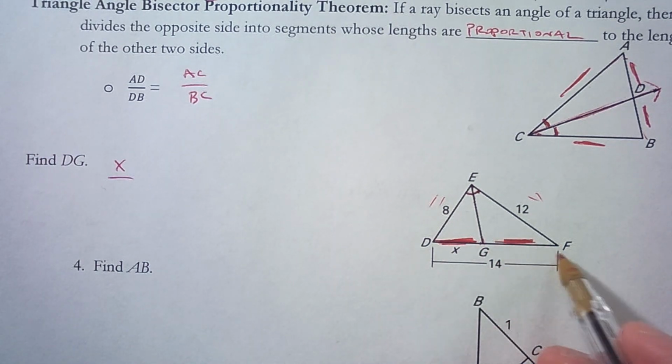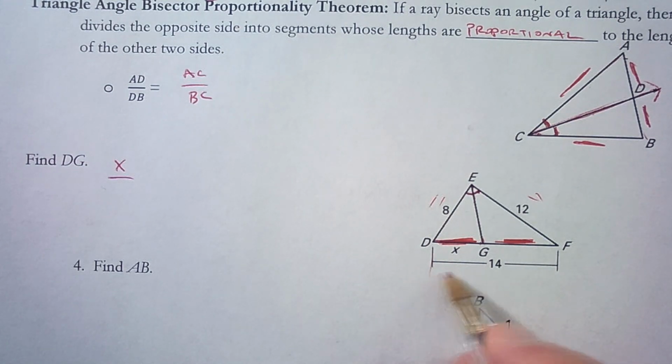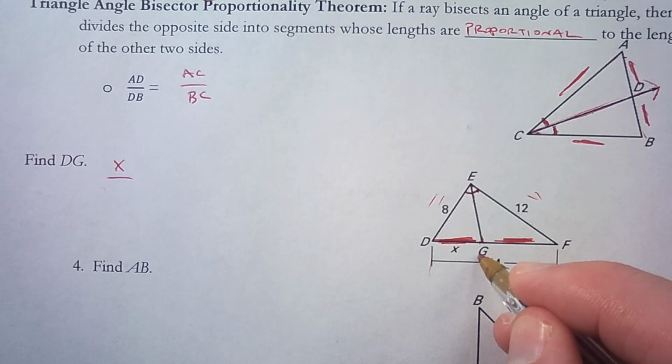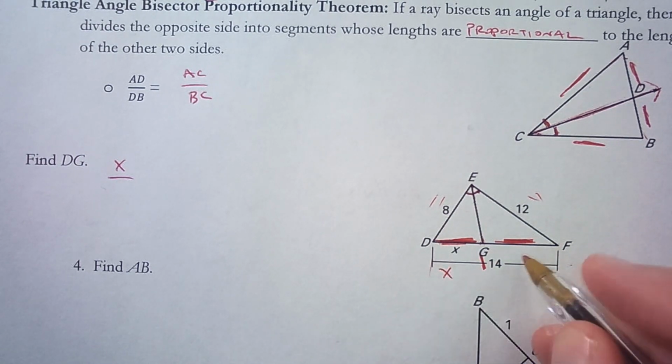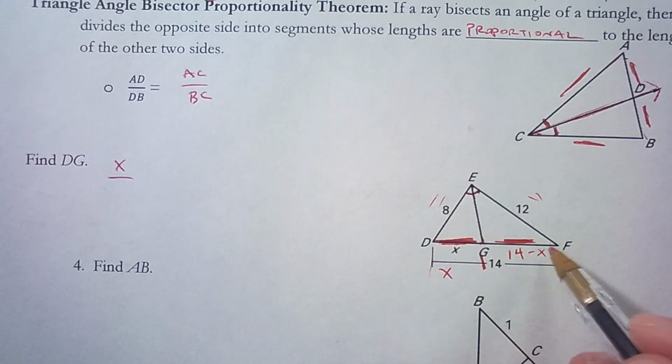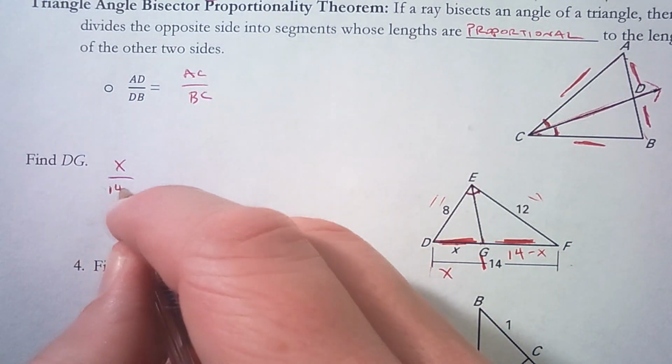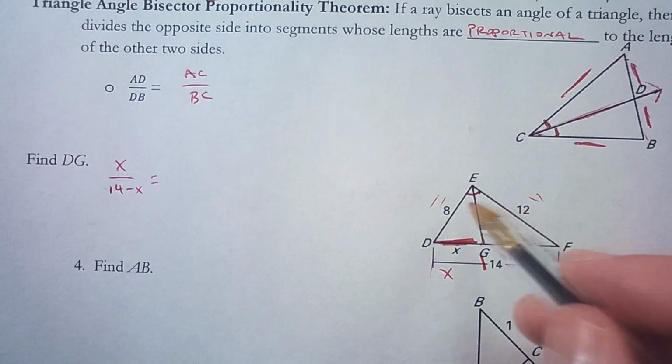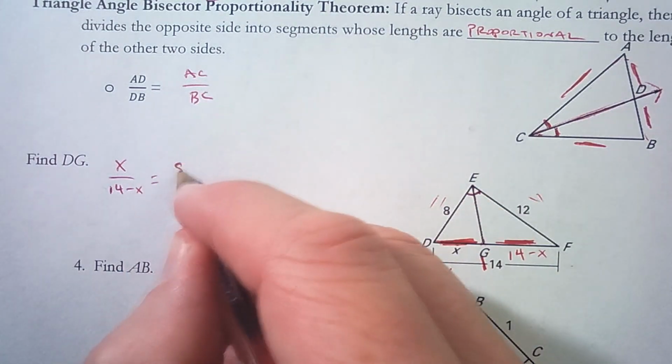Now I don't know this length. What I know is that all the way across here is 14. If X of that is right here, then over here is 14 minus X. So X is to 14 minus X as 8 is to 12.